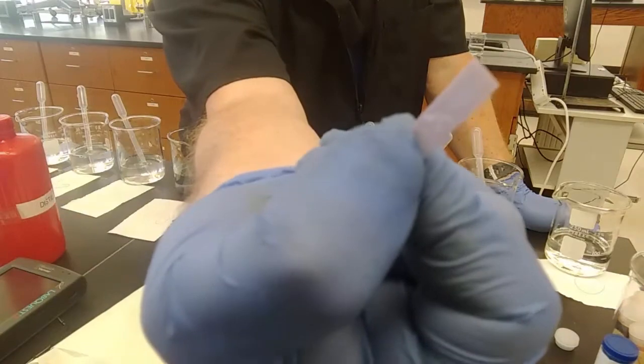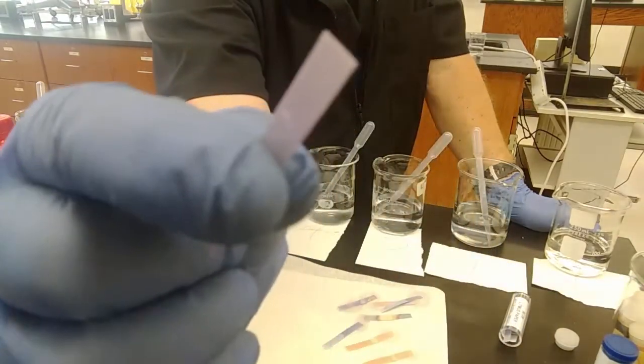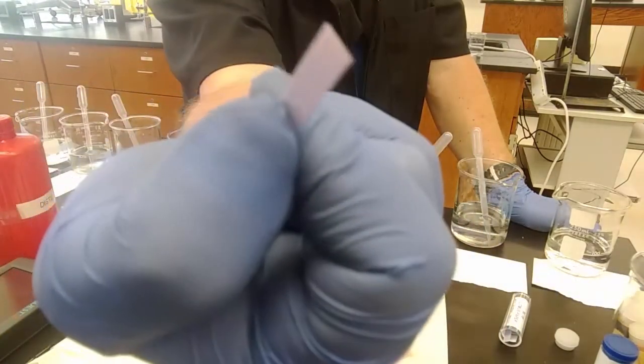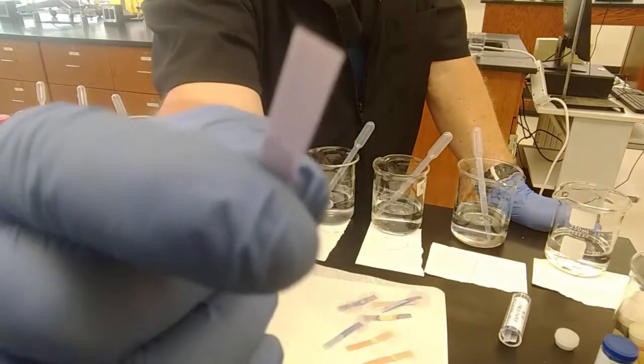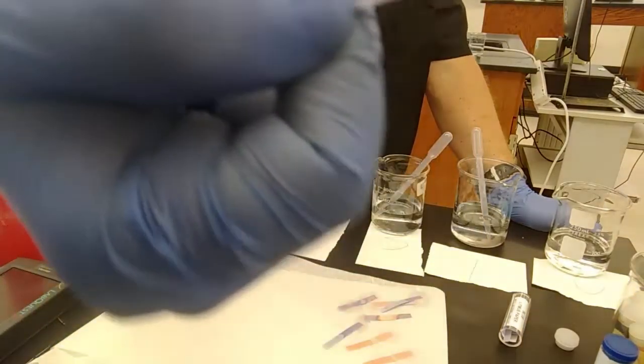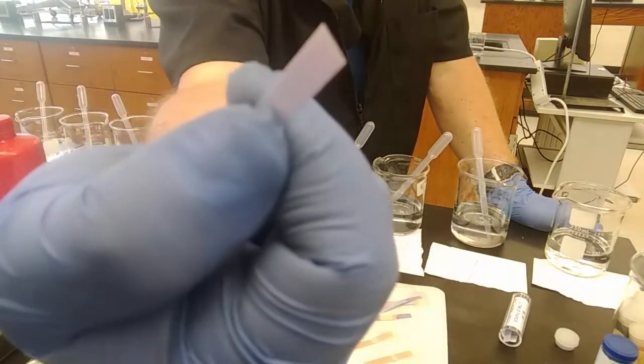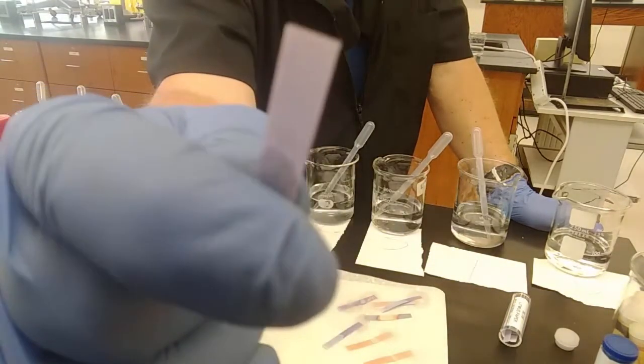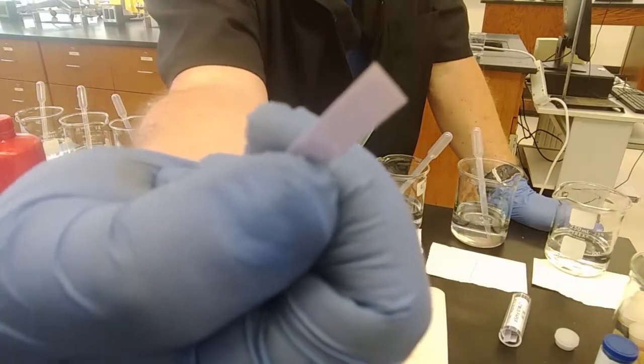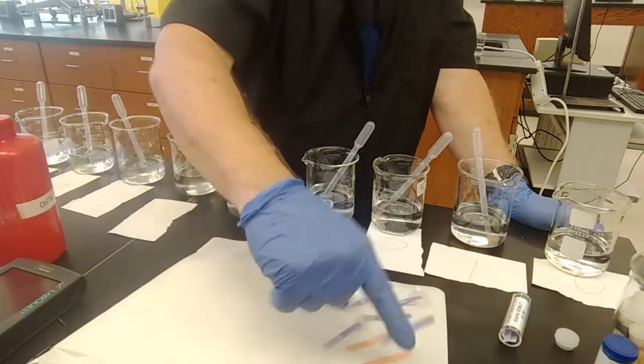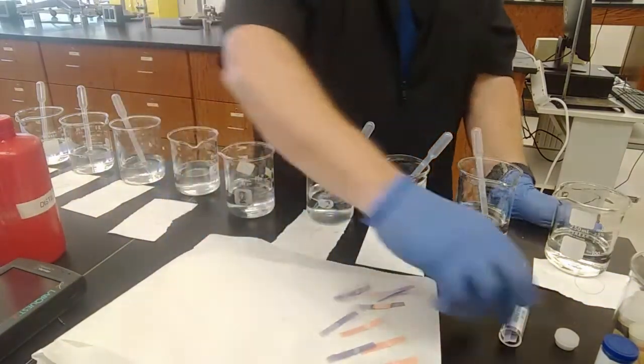See a little bit of red there, but not dramatic. This would not raise warning signs to me that, hey, you've got an acid when you're expecting pH 10. This is looking like it's just staying blue, maybe turning a little bit pink. It's hard to say. So, not the most useful test.